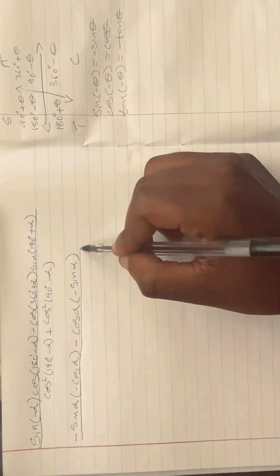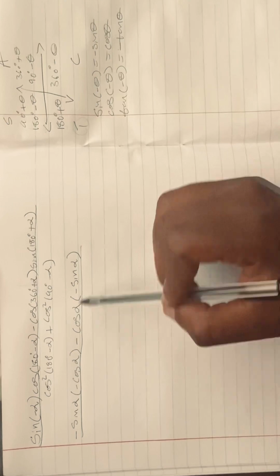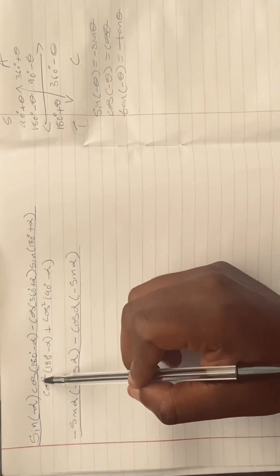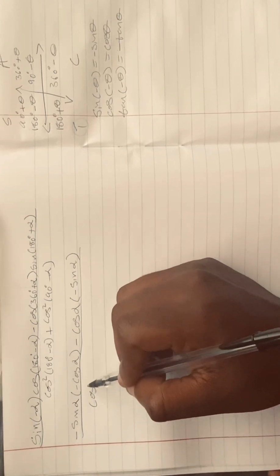Over, then here we check where 180 minus alpha is. It is in this quadrant, right? When it's in this quadrant, it means that cos here is negative, right? When cos is negative, but here it is squared, it means that we are going to have two negatives multiplying each other, which give us a positive. It means that here we are going to have cos squared alpha, right?